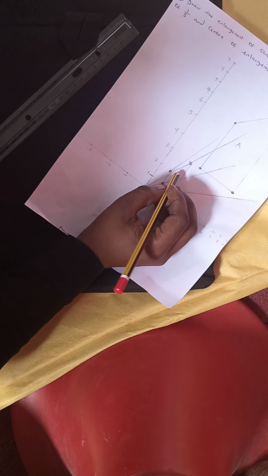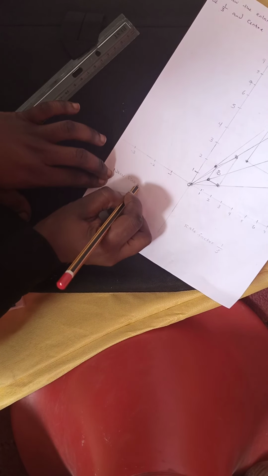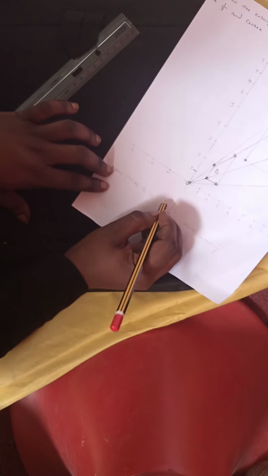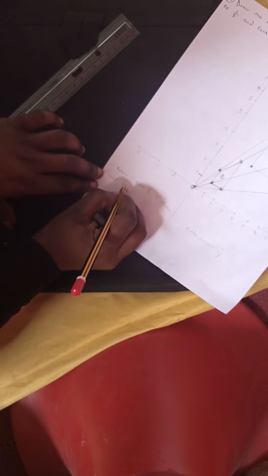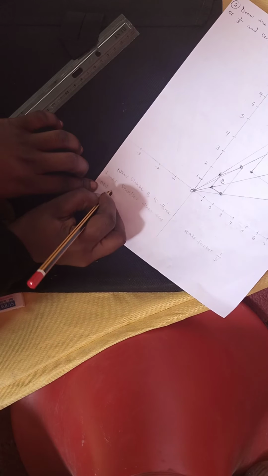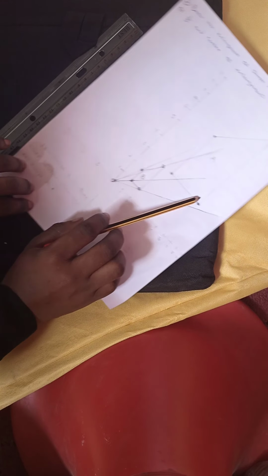So I would like to name our new shape, shape B. The old shape was shape A. So we are going to tell them that our new shape B is 3 times smaller than the old shape A. So that is it. Our new shape is 3 times smaller than the old shape.